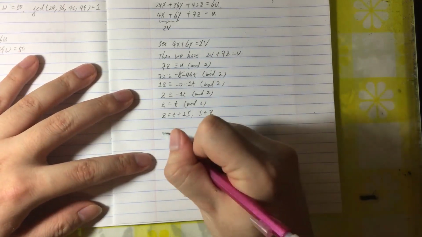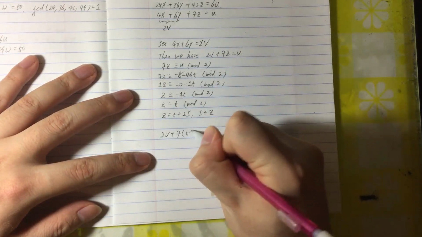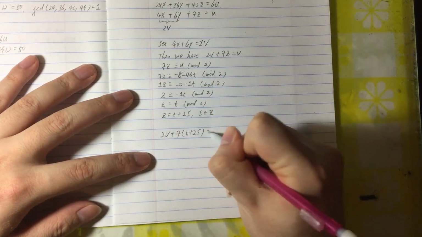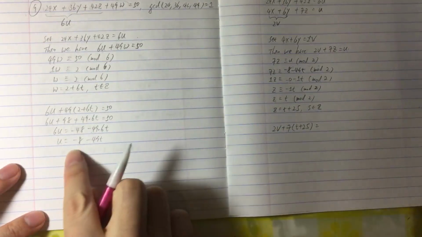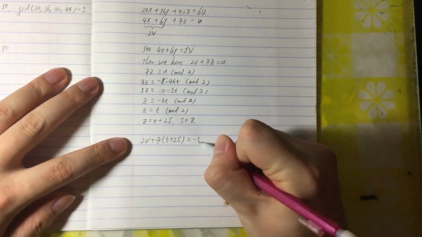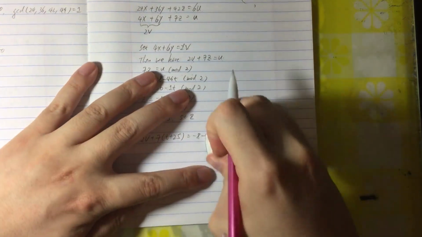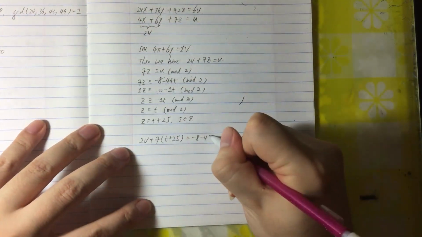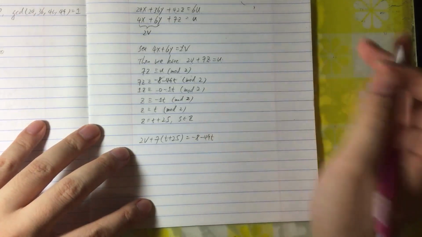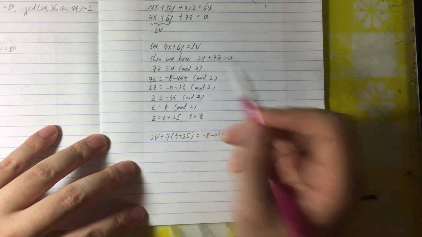So plug in: 2v plus 7 times z, where z is t plus 2s, equal to u, and u is negative a minus 49t. Then solve for v.